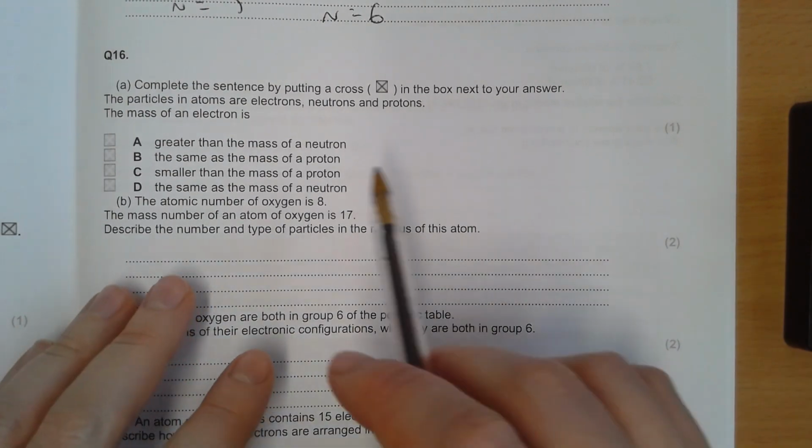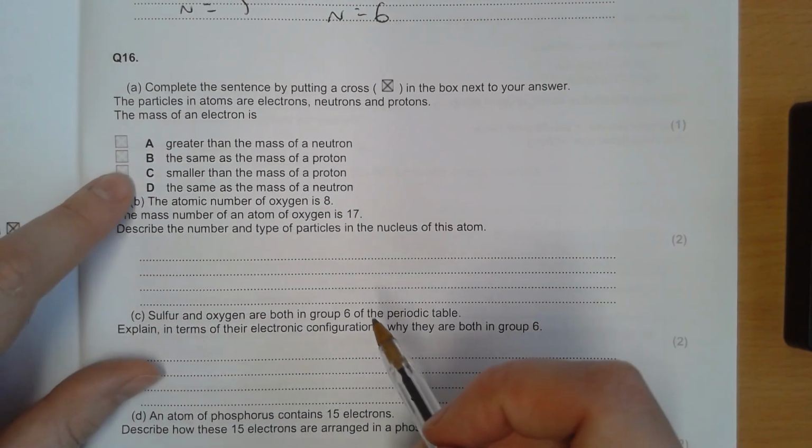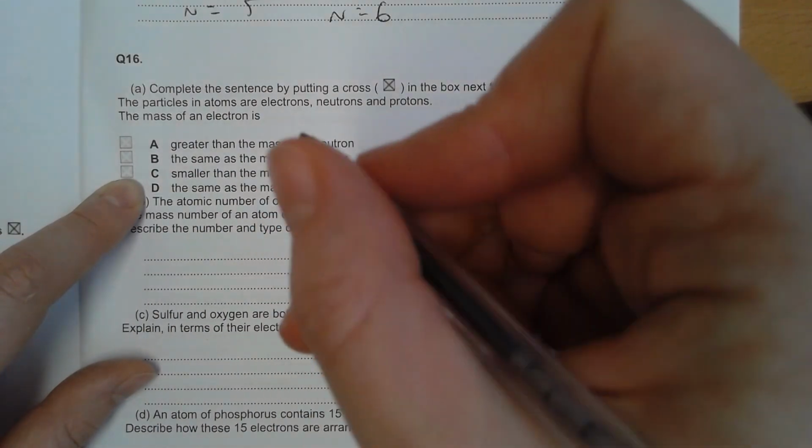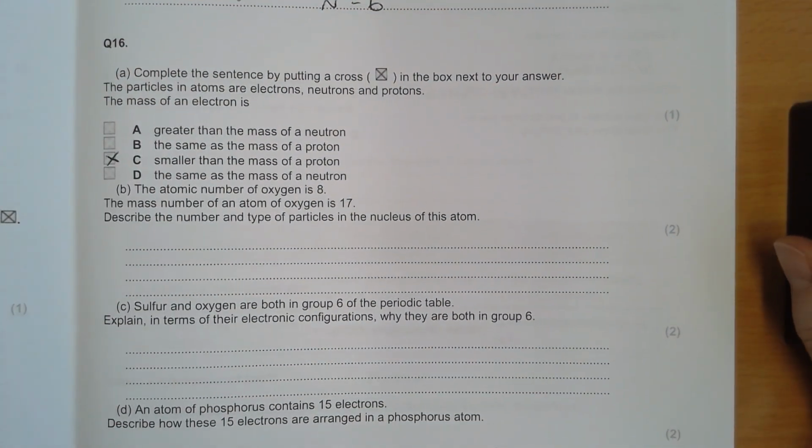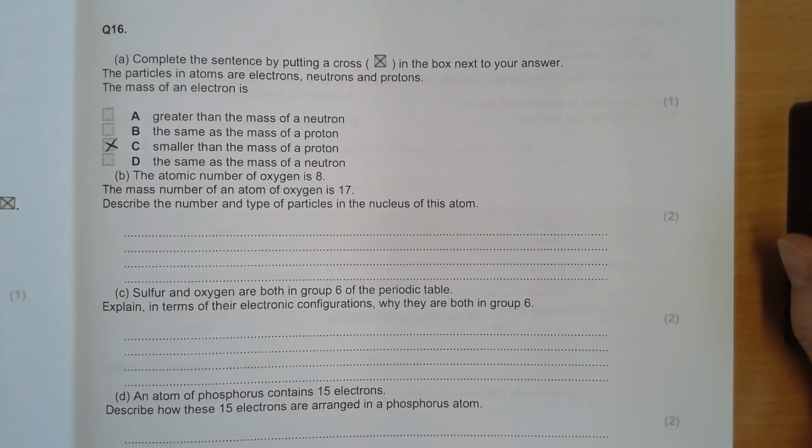The mass of an electron is smaller than the mass of a proton. So the mass of an electron is smaller than the mass of a proton and neutron. Electrons are the lightest particle.